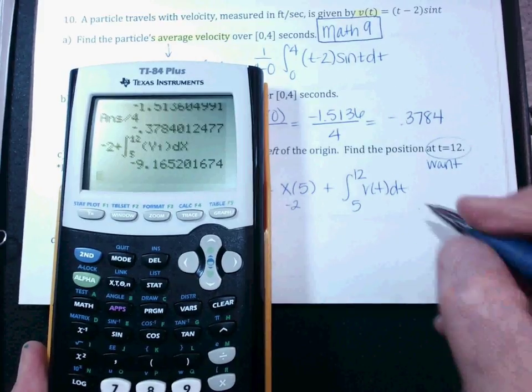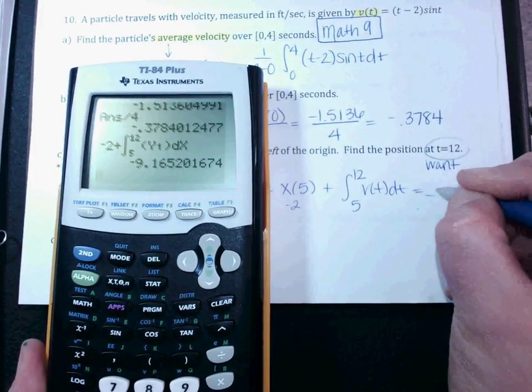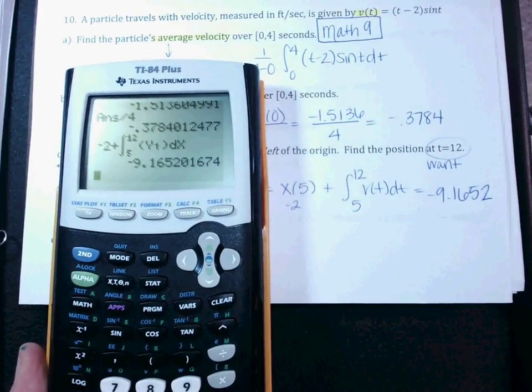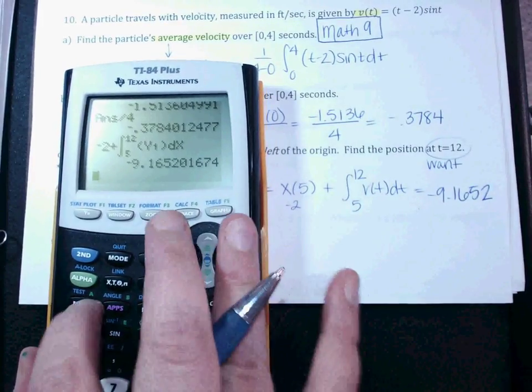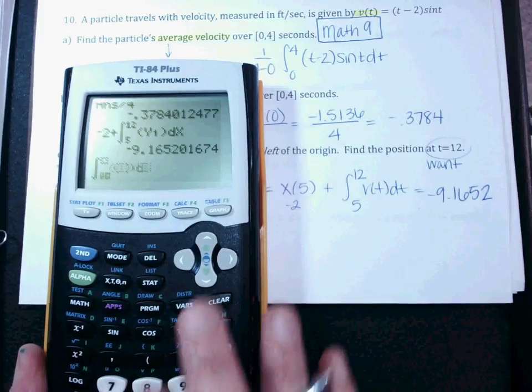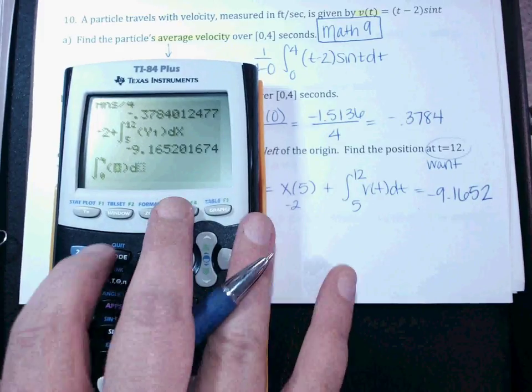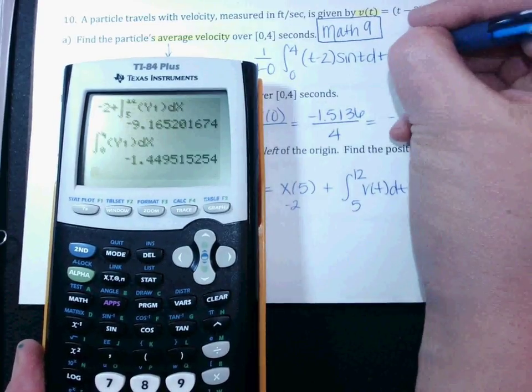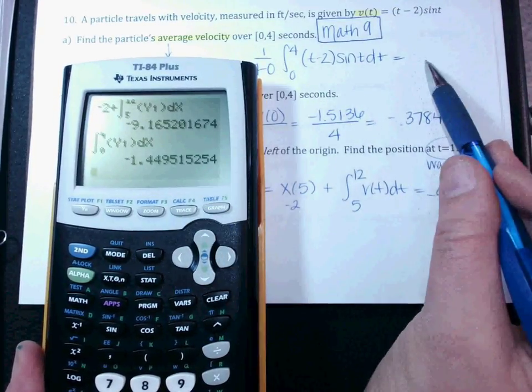So my position at that point would have been negative 9.1652. Okay, and then I never really did part A. Math 9, 0 to 4 of y1 dx. Okay, should your answer up here have been negative 1.44?